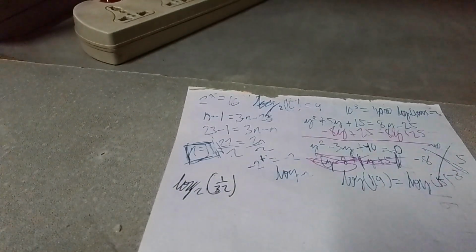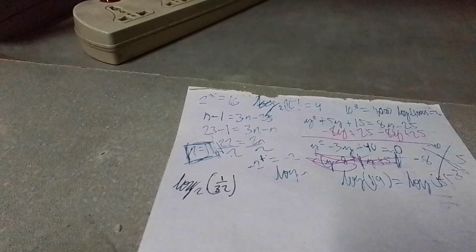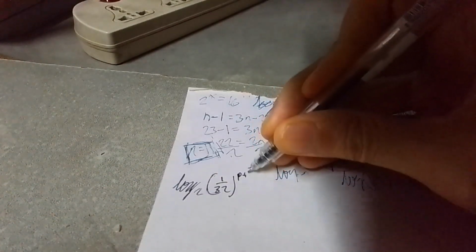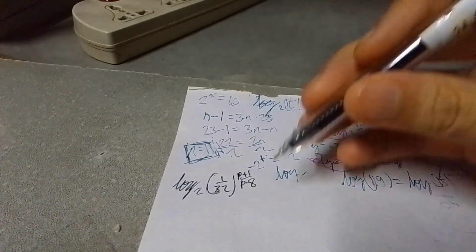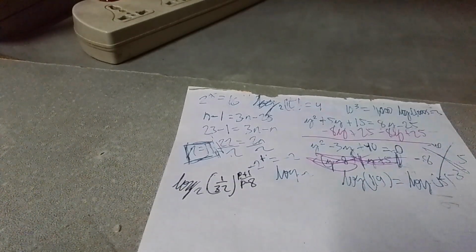Remember, this is fractional exponents. How do you write roots as exponents? So therefore we change that to an exponential equation. So that's supposed to be 1 over 32 raised to the p plus 1 divided by p plus 8 power. Very good. So that's how you write the exponent, right? P minus 8. Okay? That is the one on the left. I'll write it down on our sheet.